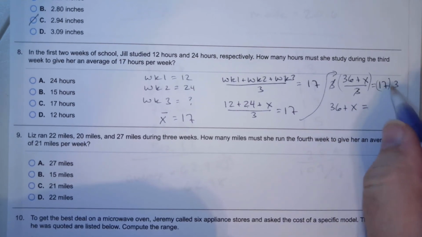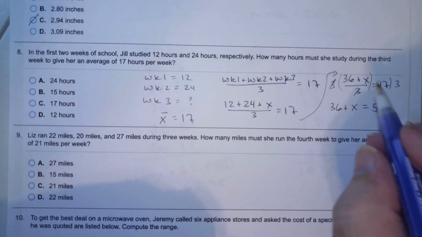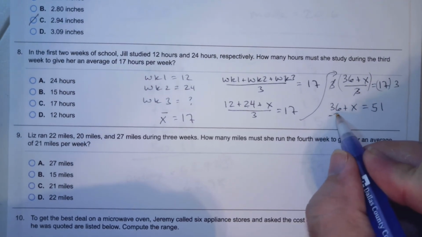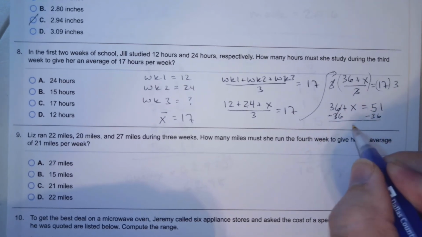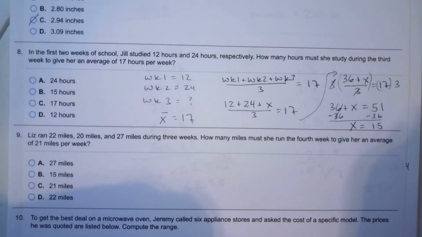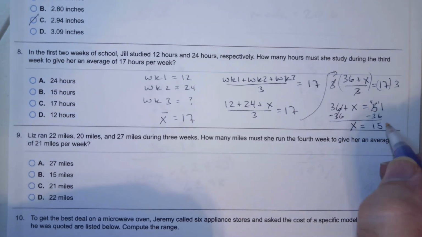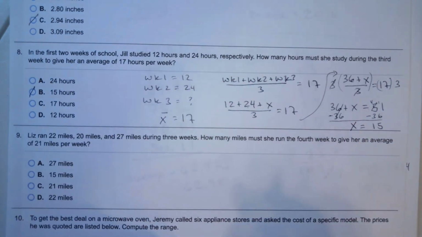So it's 36 plus week 3. 17 times 3, 3 times 7 is 21. It's 51. Get the x by itself, so we subtract 36. So week 3 is 15. So Jill has to study 15 hours in week 3 to average 17 hours per week.